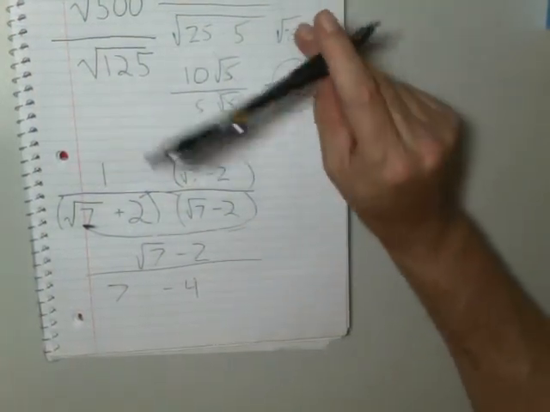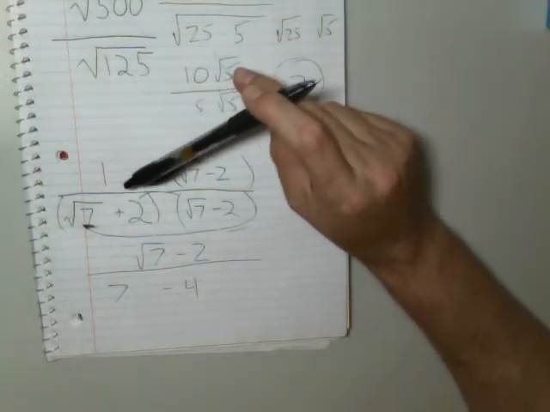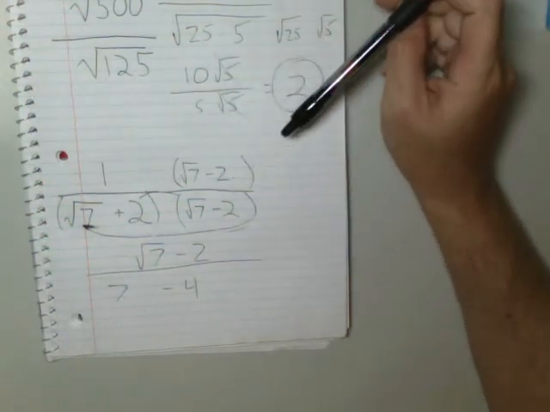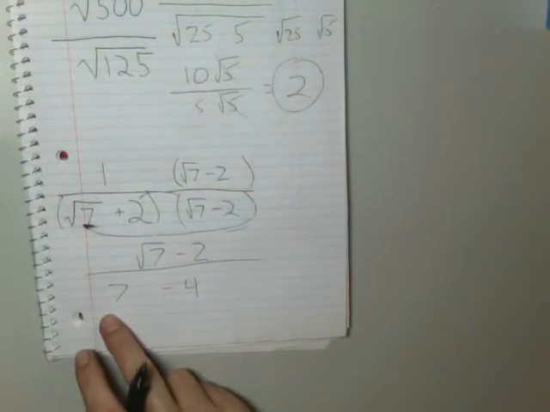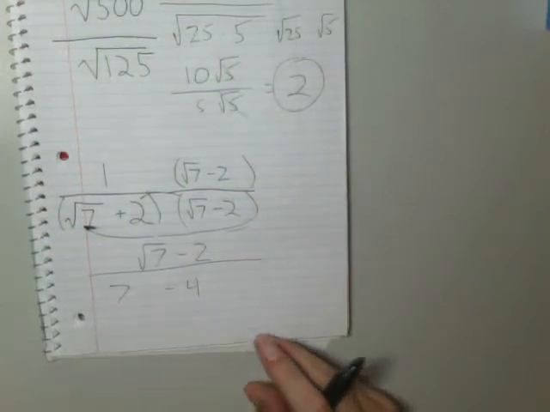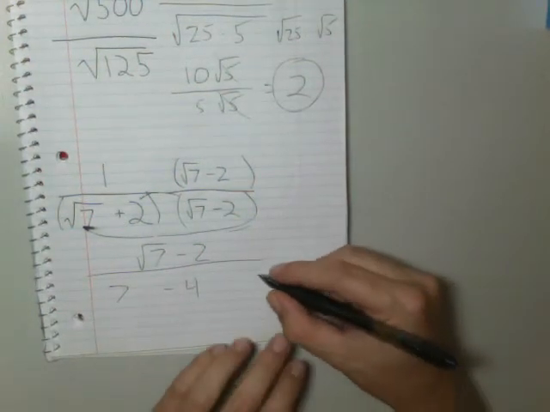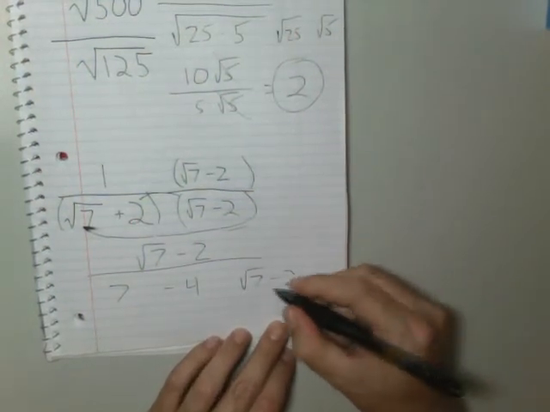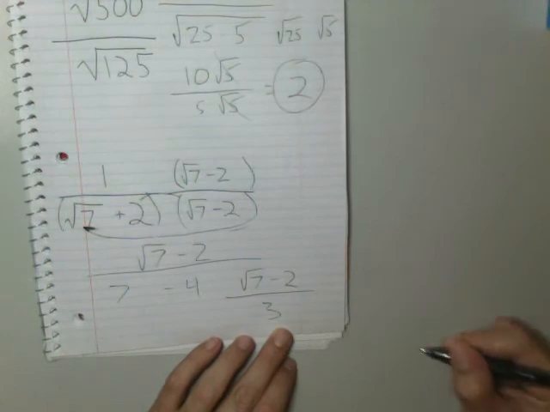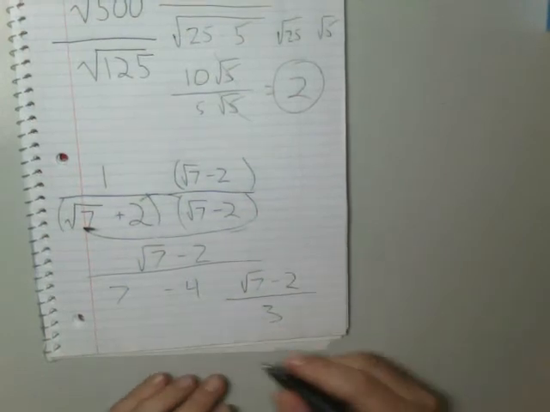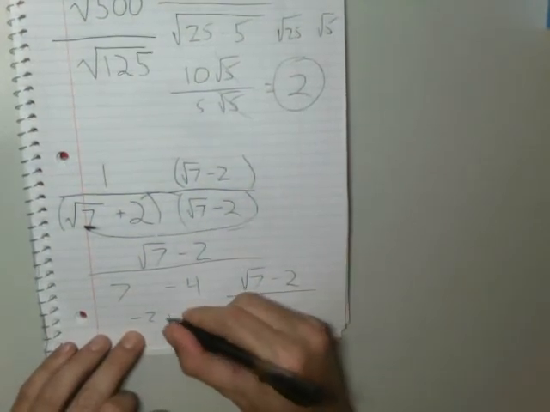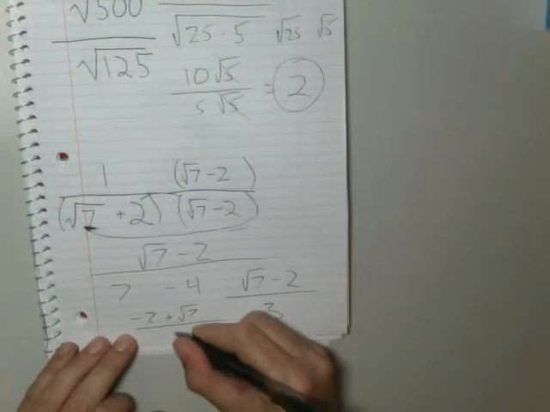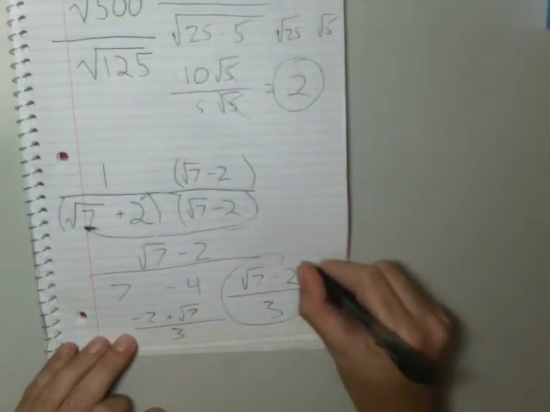So when I multiply a radical sum by its conjugate pair, I will always get a number minus another number. So 7 minus 4 is 3. This is root 7 minus 2 over 3, or you could write it negative 2 plus root 7 over 3.